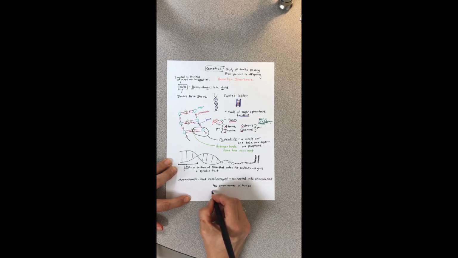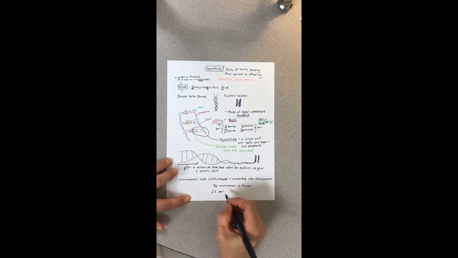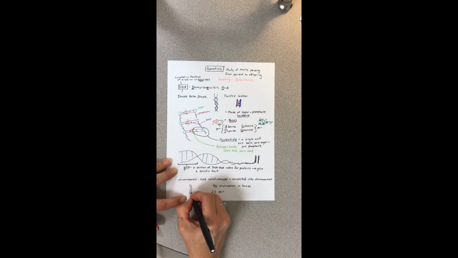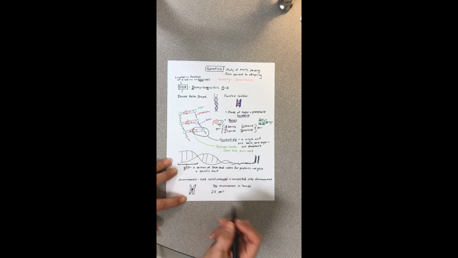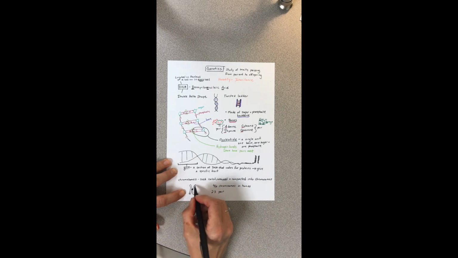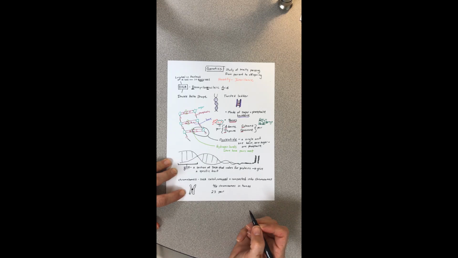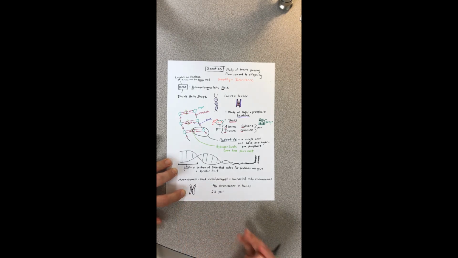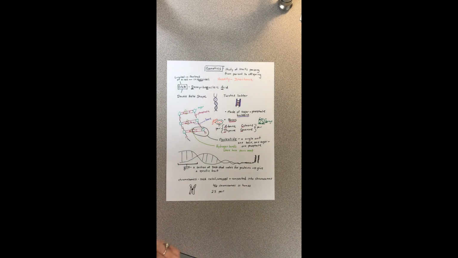We end up with 23 pairs. So, 23 is half of 46. We basically have two copies of each of our chromosomes, one from mom, one from dad. And so the chromosomes are often depicted something like this. So you end up with two matching chromosomes, and they're connected in the middle, but these would be matching ones, one that you got from your mom, one that you got from your dad, and we'll go further into traits and alleles on another day.